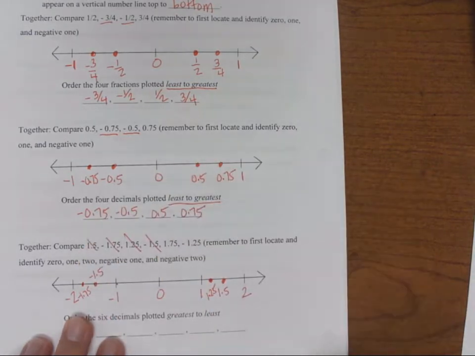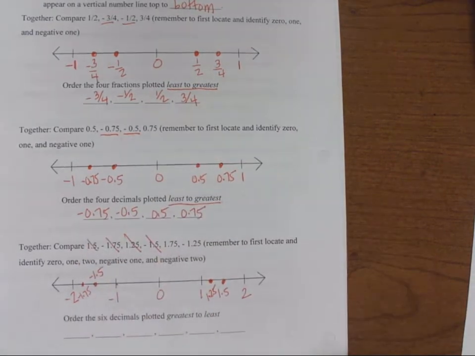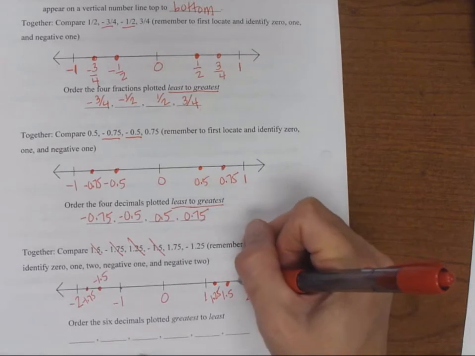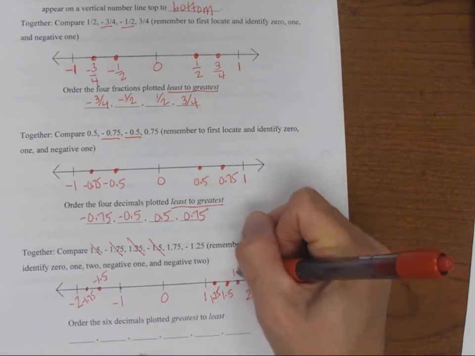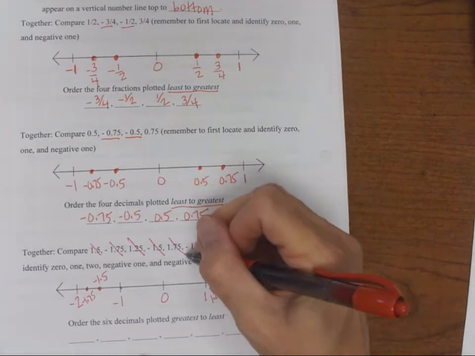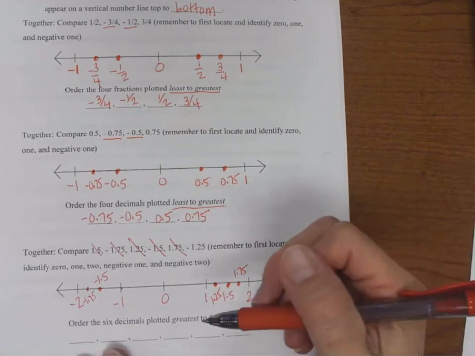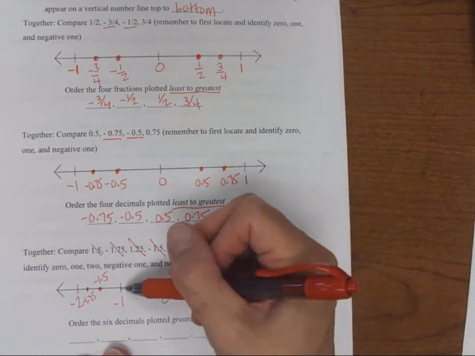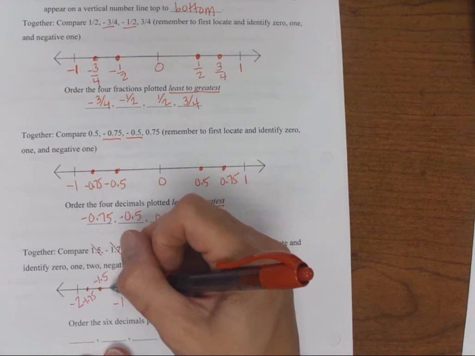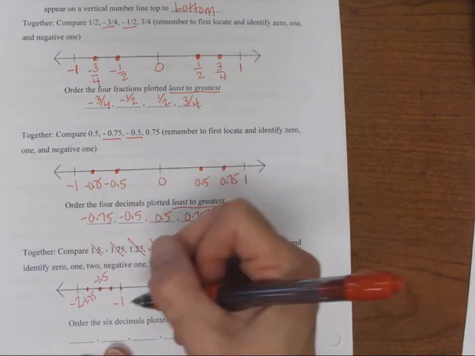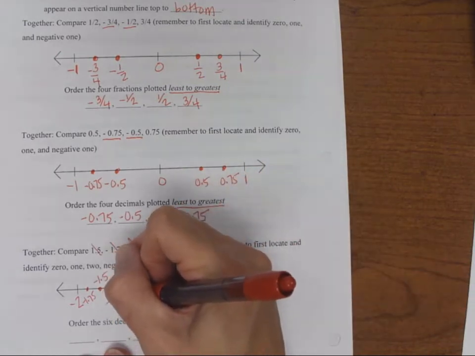Cross that off. We've got a positive 1.75. That's almost to the 2, right here. 1.75. And a negative 1.25. So we go negative 1, just a little bit farther over. We come to negative 1.25.